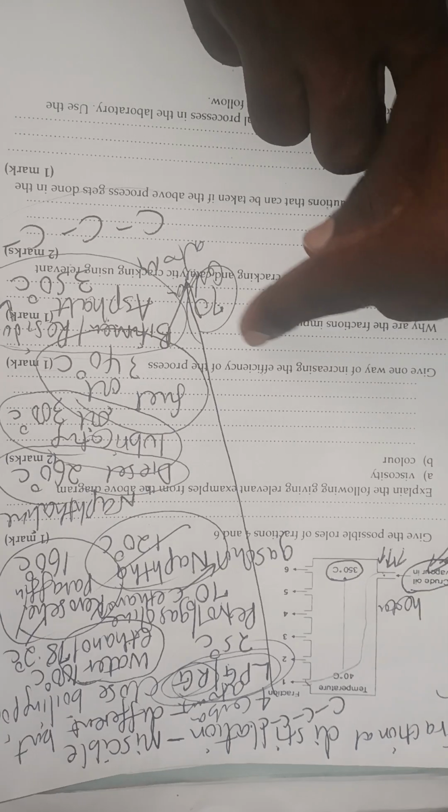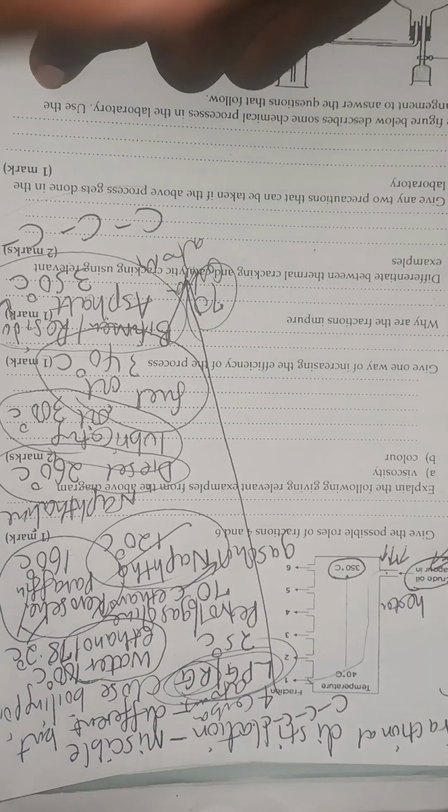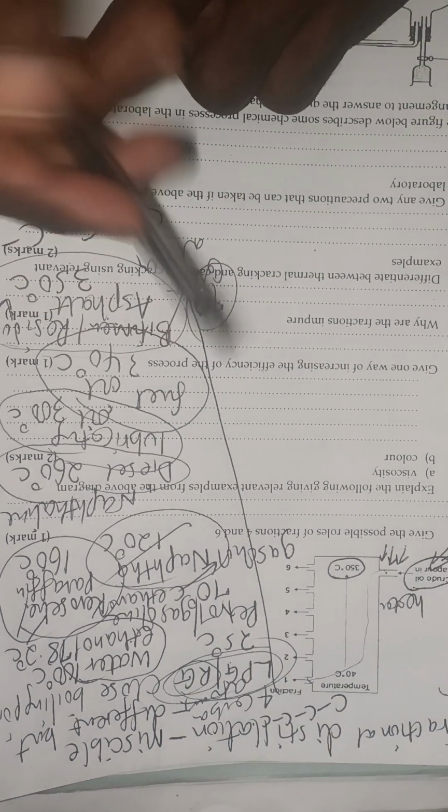Give one way of increasing the efficiency of the process. You can make the fractionating column a bit longer, so that those fractions can distill off at very specific temperatures, preventing a fraction from being impure because it has more than one component. And maybe you can use shelves so that they allow these fractions to distill off at different temperatures. Shelves, or making the column longer. And of course, increasing the efficiency of the heating process.